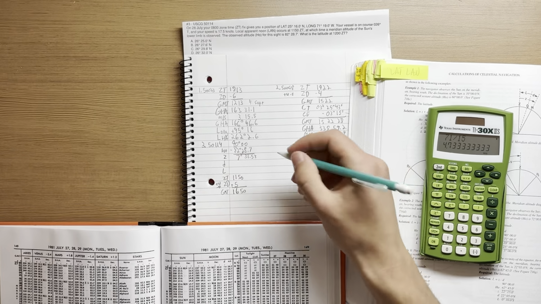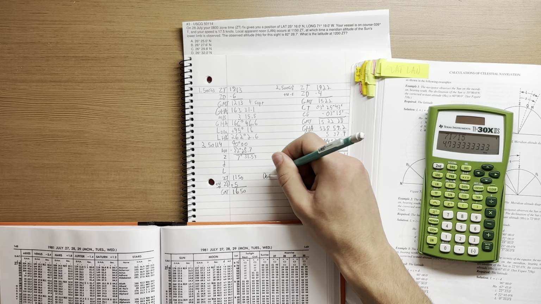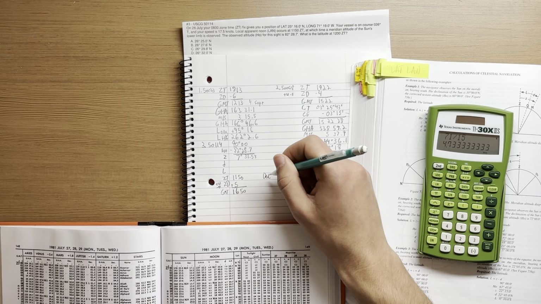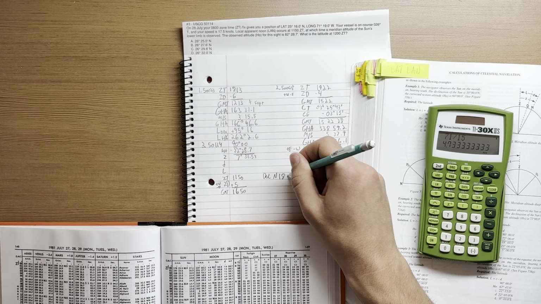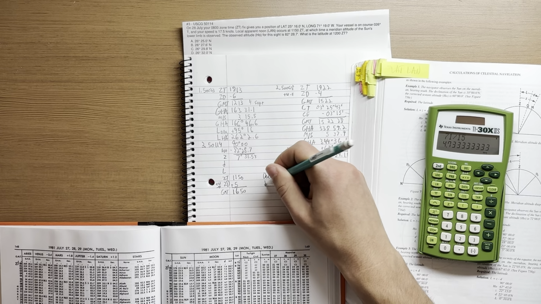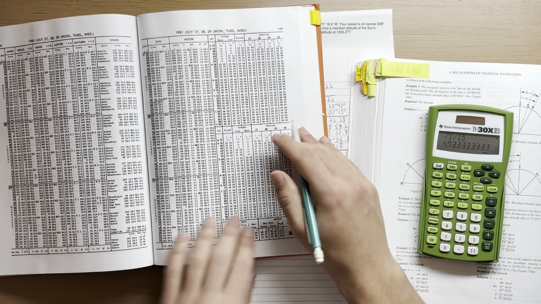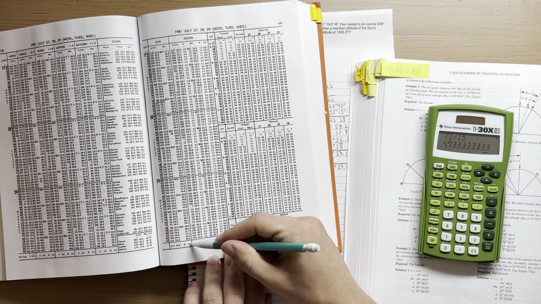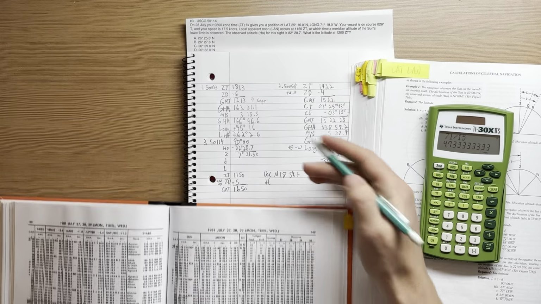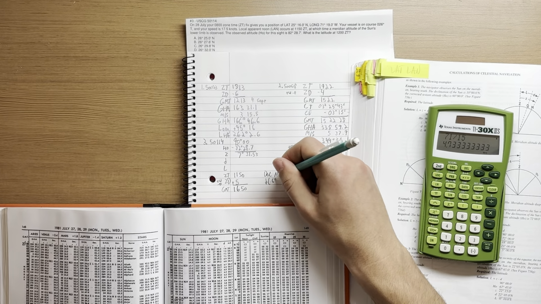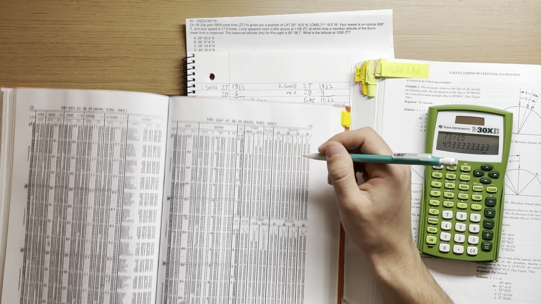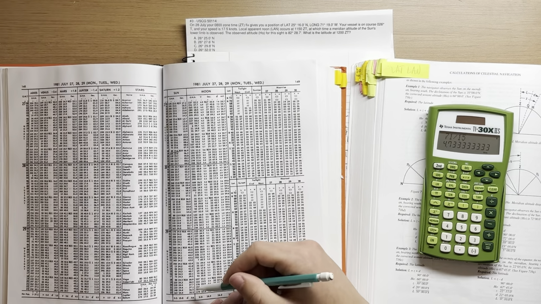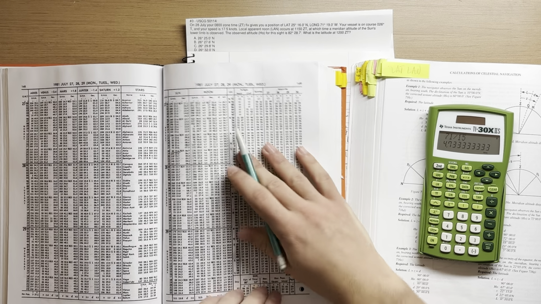So, declination. And then our D correction is going to be right here, 0.6. Now that we have 0.6, we have to know whether to add or subtract it.